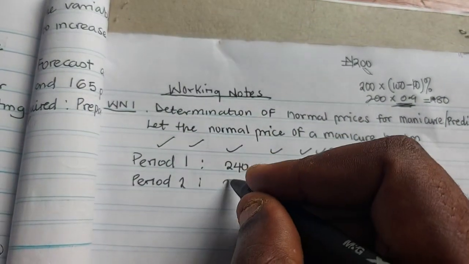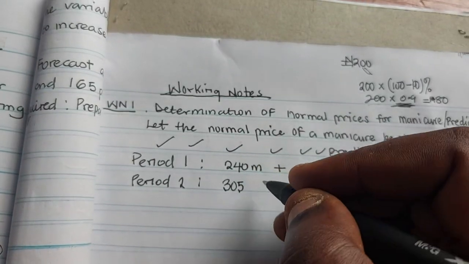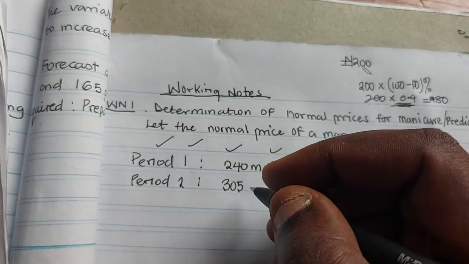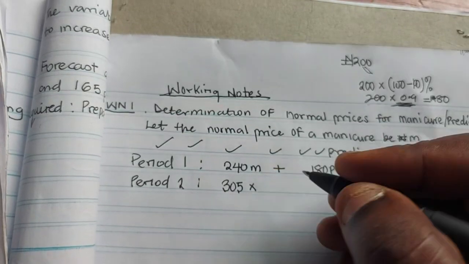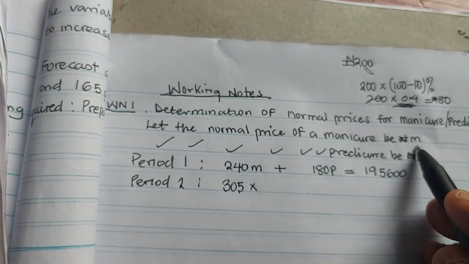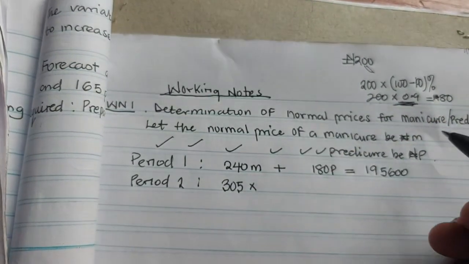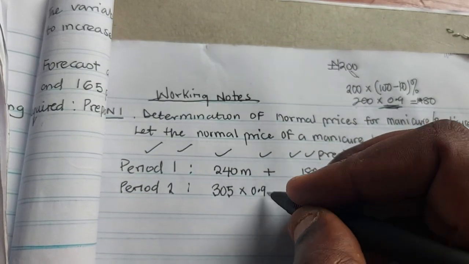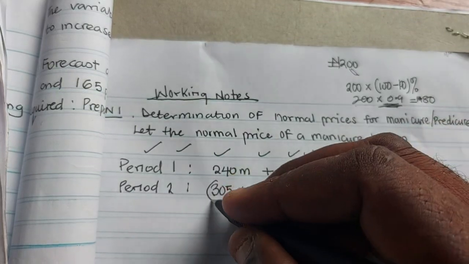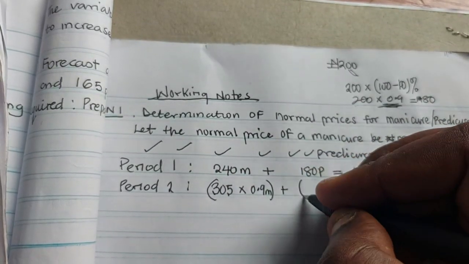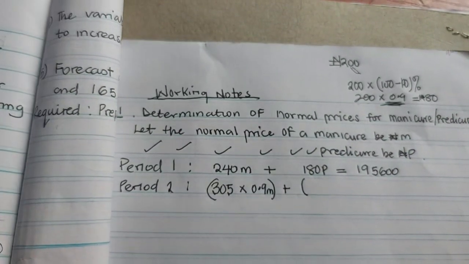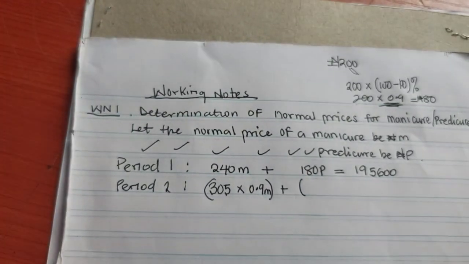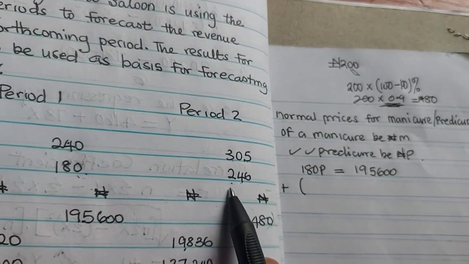So we have 305. Then multiply by, if the price of manicure is M, taking the discount of 10%, so we have 0.9M, then plus the number of pedicure. The number of pedicure is 246.